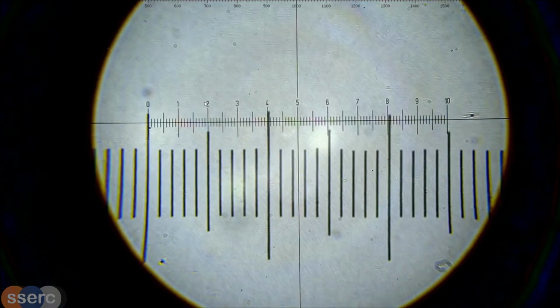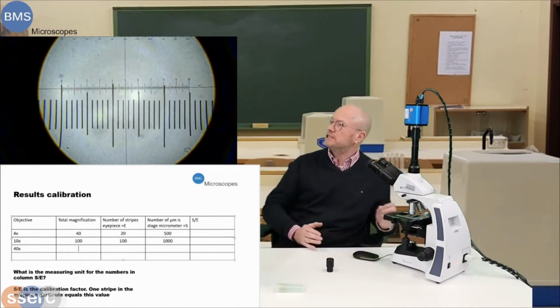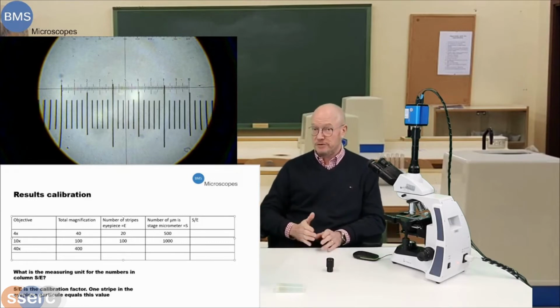If I look at it, it's proper to go from 0 to 4 here, and it equalizes exactly one major part in the stage micrometer, which is 100 microns, equalizing 40 units in the graticule. So total magnification is 400, 40 times 10. The number of stripes in the eyepiece is 40, and the number of micrometers is 100.